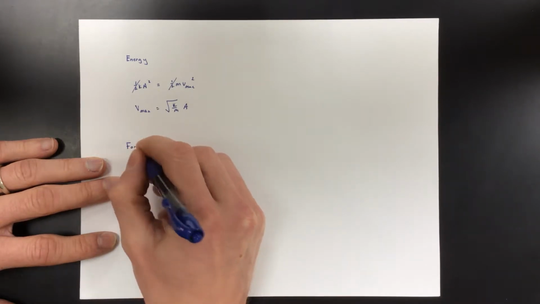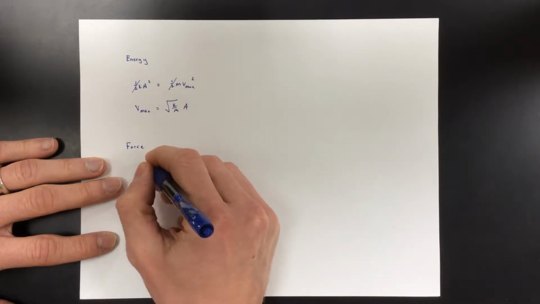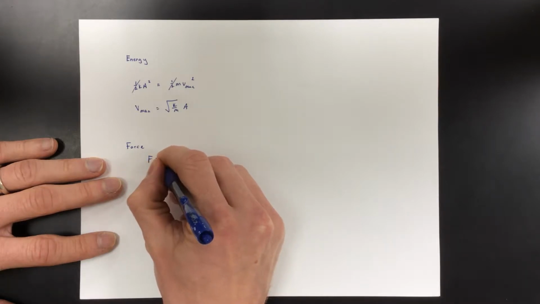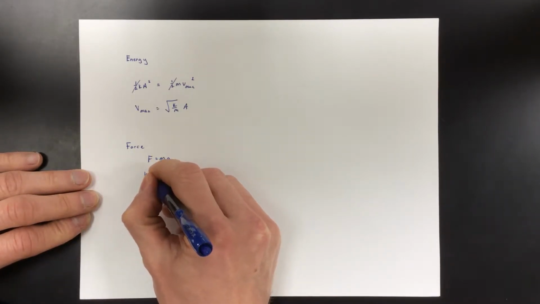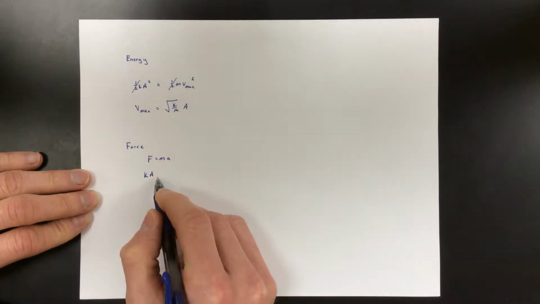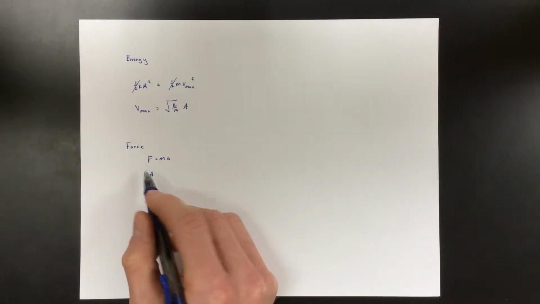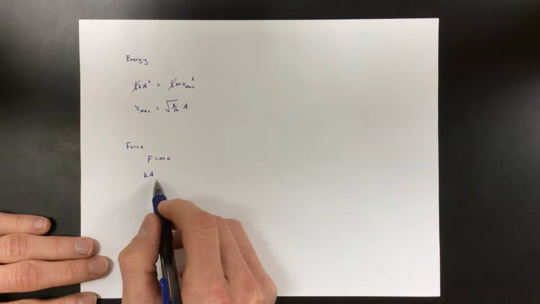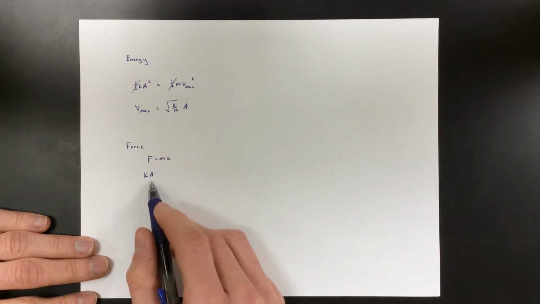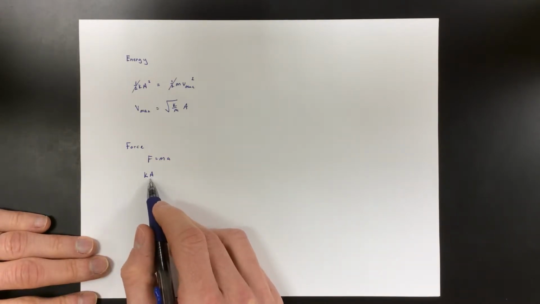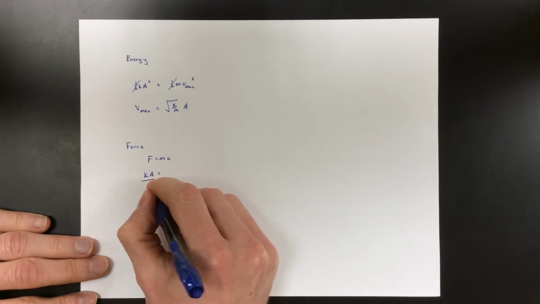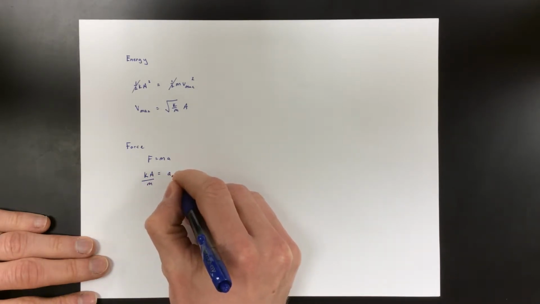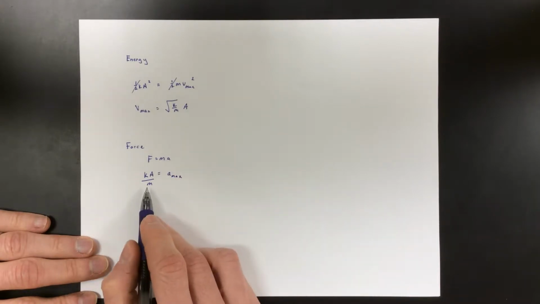From a force perspective, we know that F equals ma, and the maximum force in terms of its magnitude is kA. Well, force is just kx. The negative sign is just the direction. But the maximum force occurs at the maximum x, which is the amplitude. And we can divide by m. And so the maximum acceleration based on a force analysis is just kA over m.